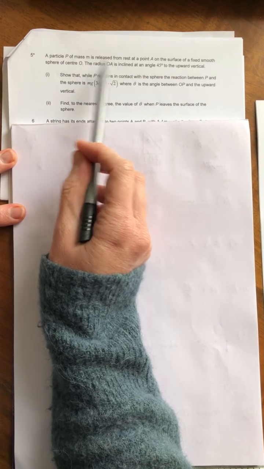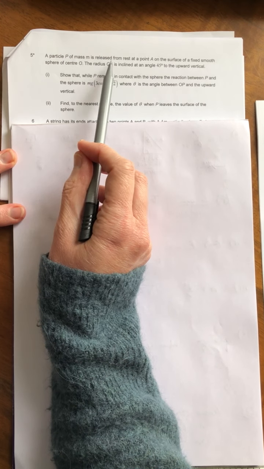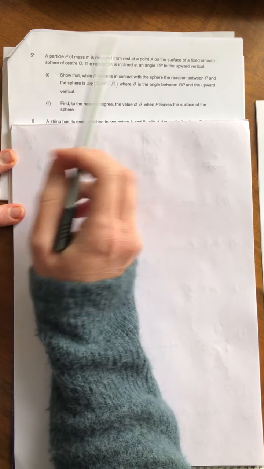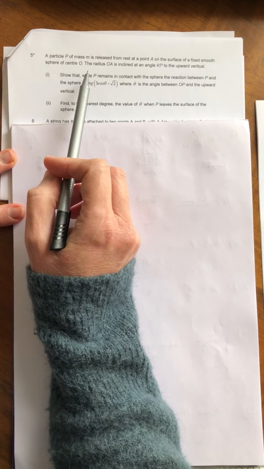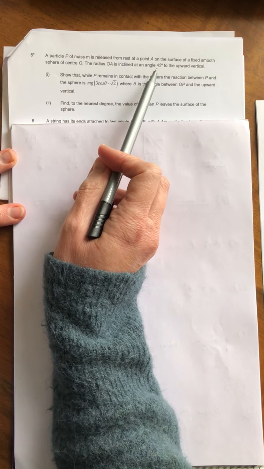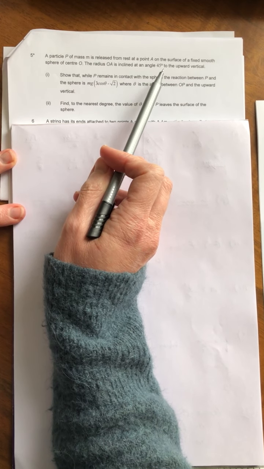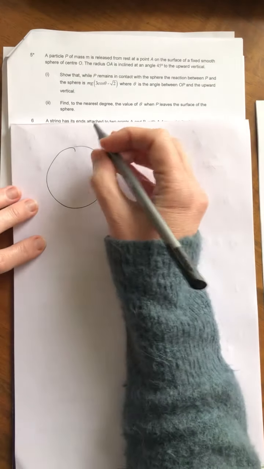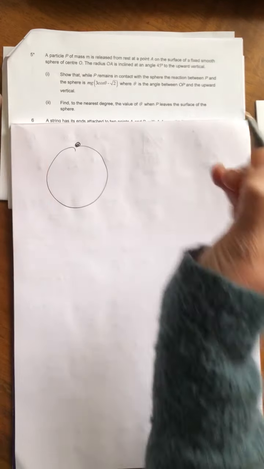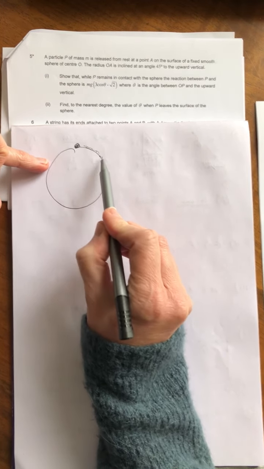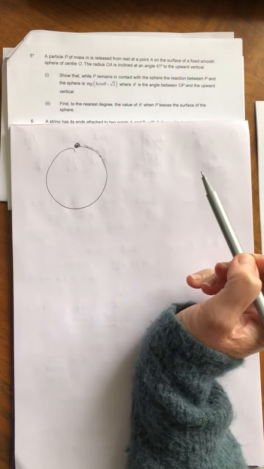So a particle of mass m is released from rest at the point A on the surface of a fixed smooth sphere. The radius OA is inclined at an angle of 45 degrees to the upward vertical. Okay, so what often happens in these situations, you have a particle at the top of the sphere, it's released from rest, and it kind of heads over here and at some point falls off.